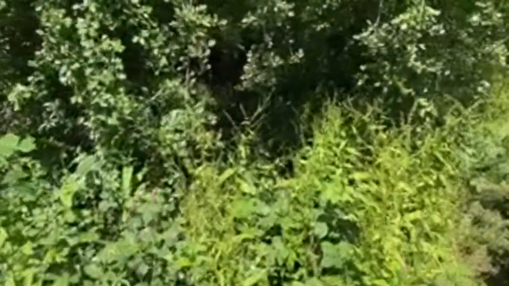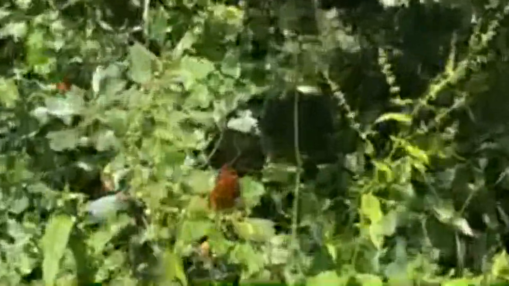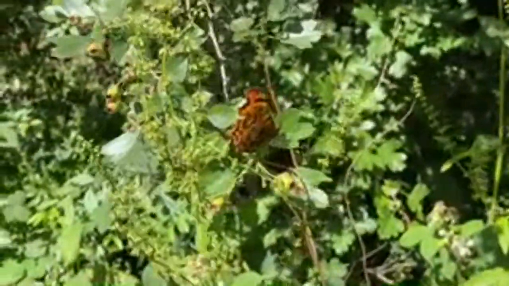See if we can get closer to that. There we go. Nice orange coloured wings, and you might be able to see a little white comma shaped mark on the hind wing.